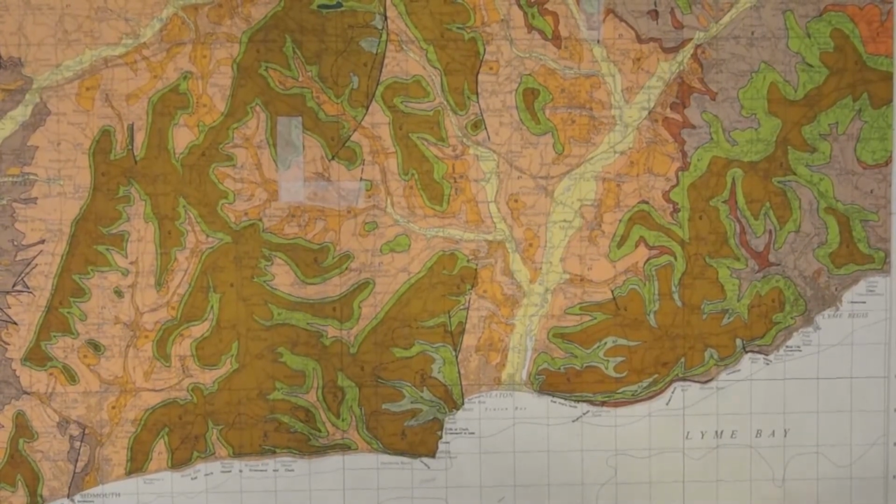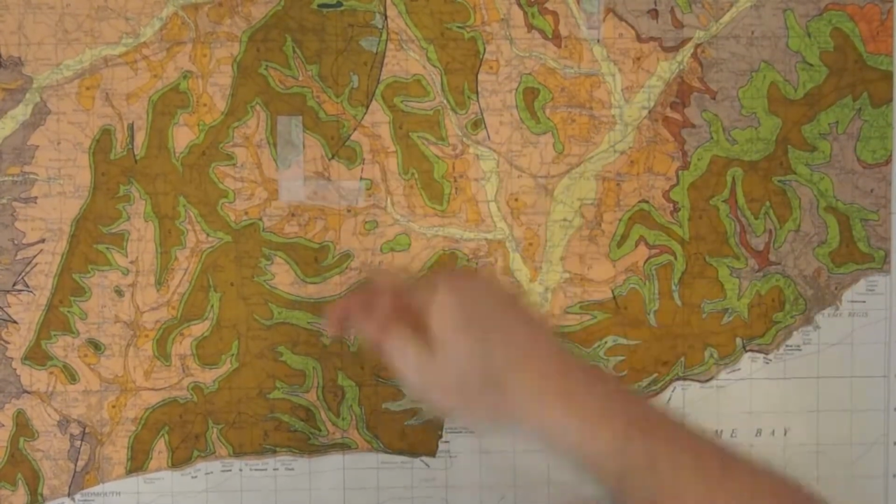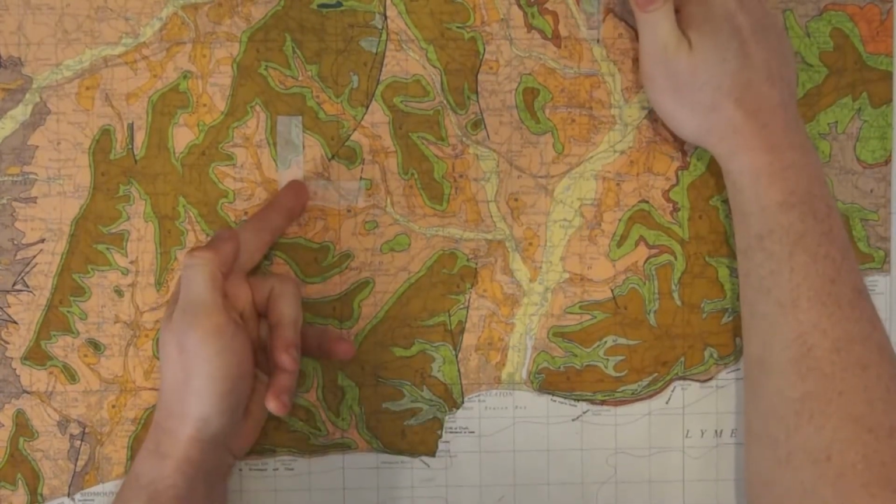Now, what I've done is boxed the area that we need to draw a cross section from. I've got two little bits of tape which denote the two extremes for our cross section.